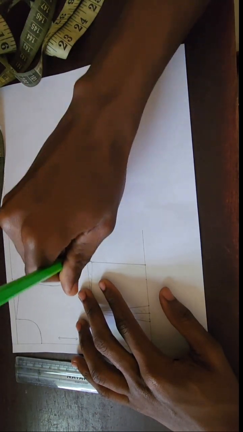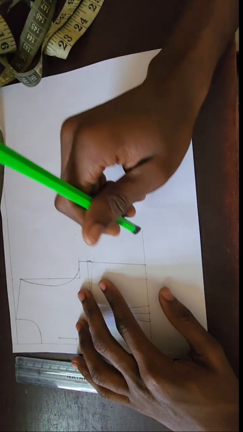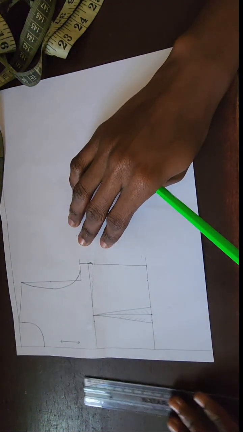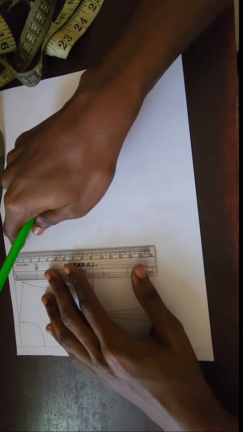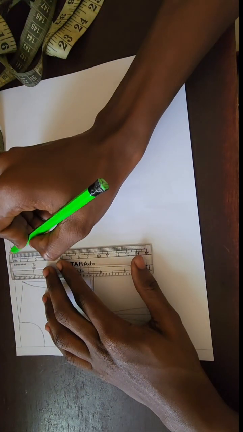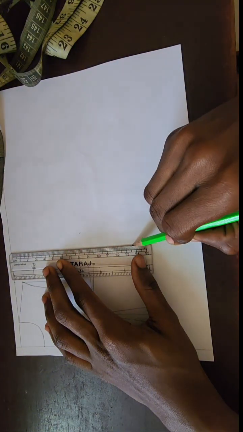And basically this is how your front bodies should look. A well-made front bodies should look like this. Now we're going to proceed to work on the back bodies.